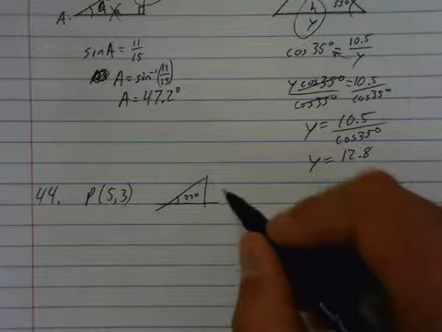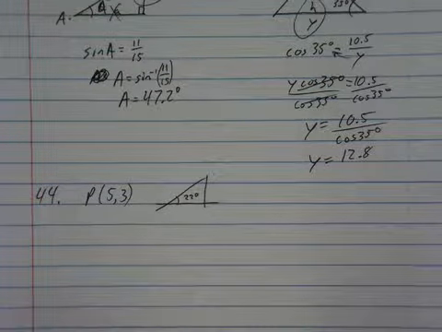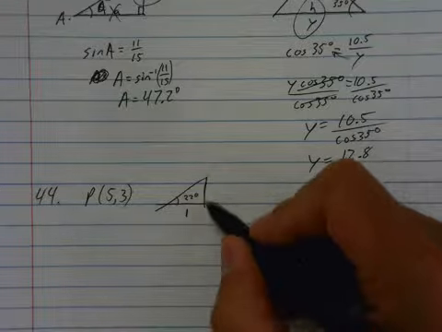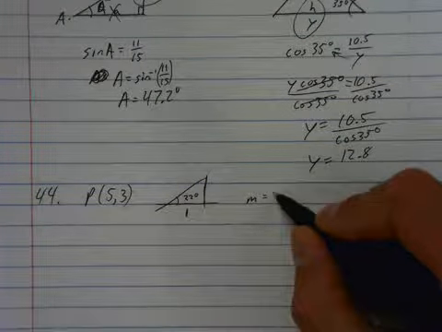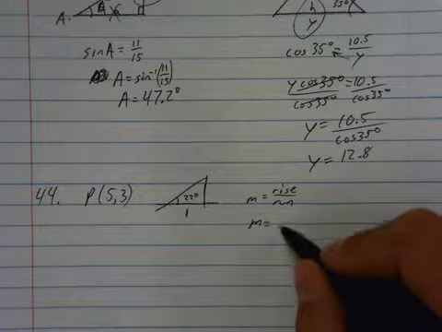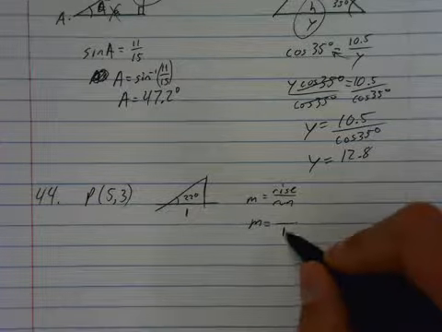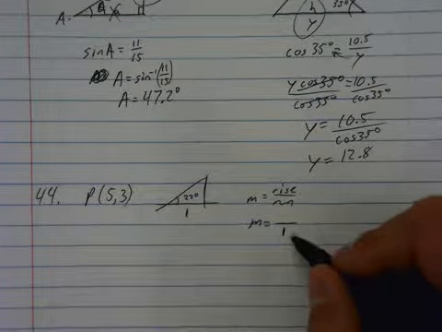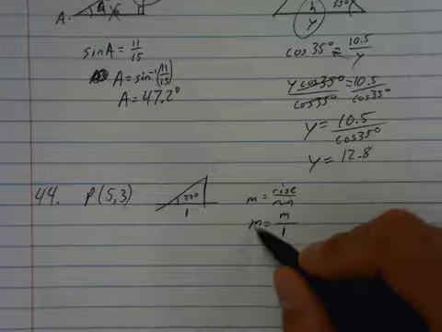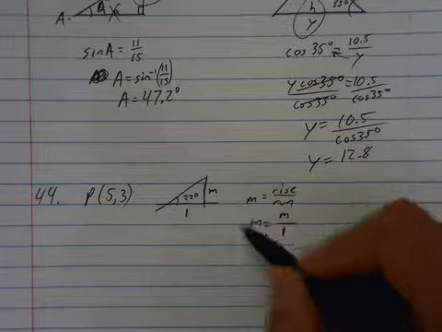Okay, so what I'm going to do here is I'm going to get the slope of this line. Now the easiest thing to do here is look at 1. If I run 1, what do I rise? Because slope is equal to rise over run. So if I make my slope something over 1, then that's just slope. Does that make sense? So if I'm dividing by 1, well, m divided by 1 equals m. So if my run is 1, then this y value here will be my slope.